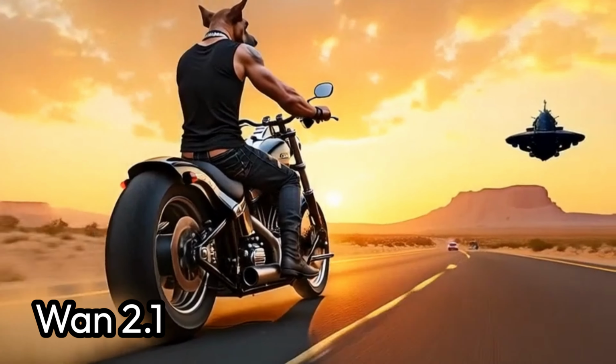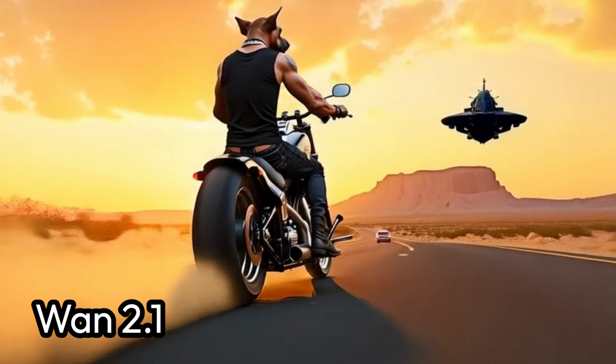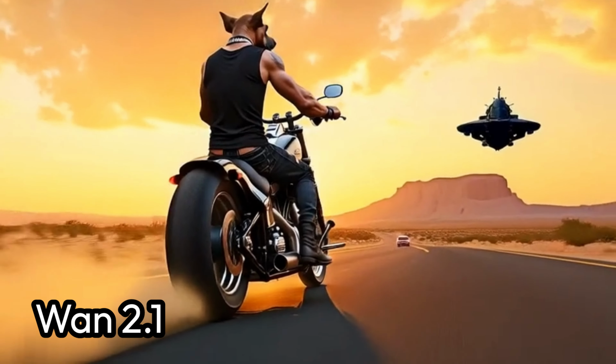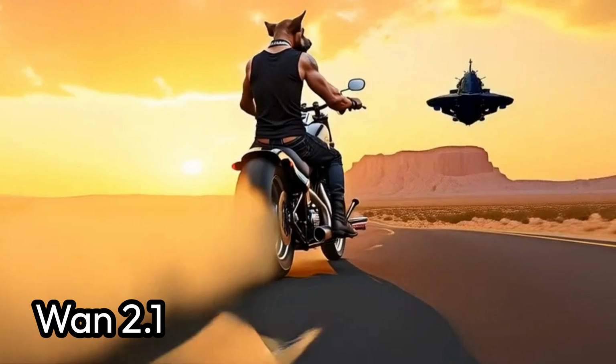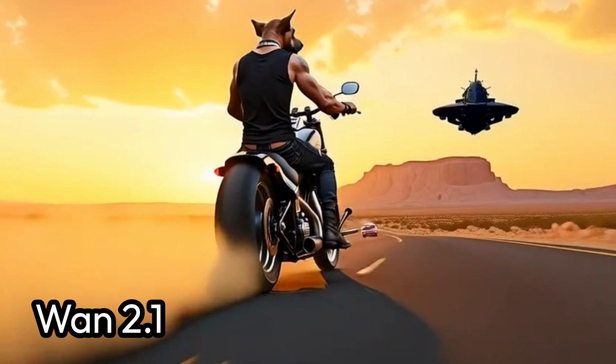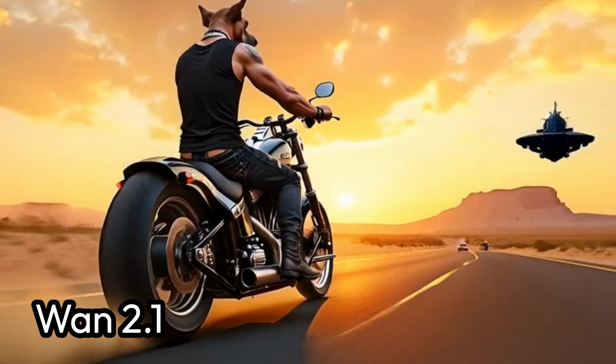And WAN 2.1, there does seem to be a little bit of acceleration, and we have some extra dust flying up in the back behind the motorcycle. We do have an alien spacecraft. It is a little more in the distance. It seems a little more realistic than that big crazy one we saw a minute ago.